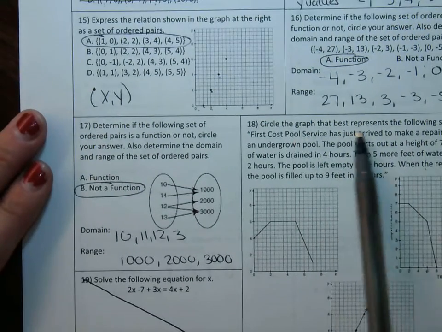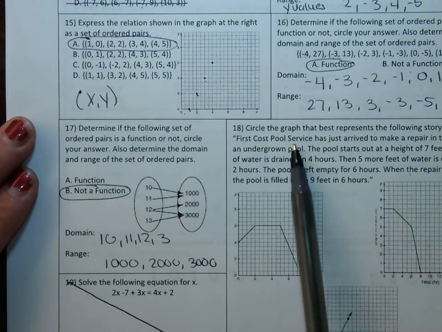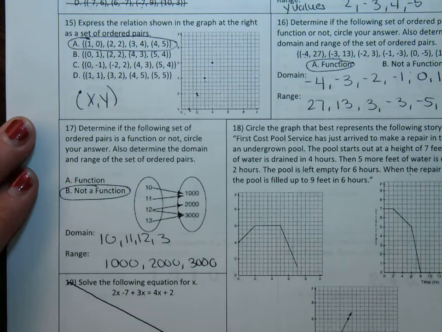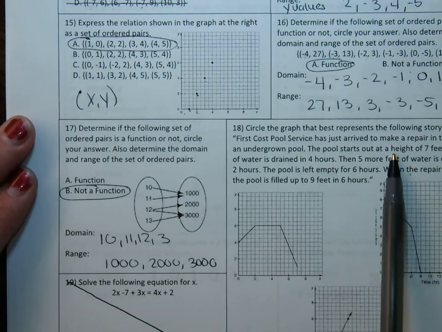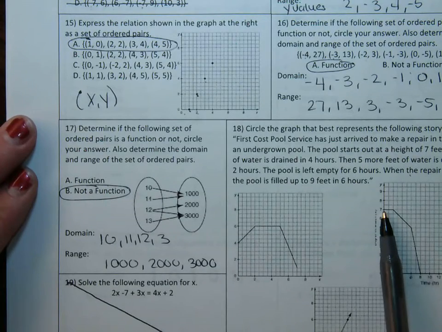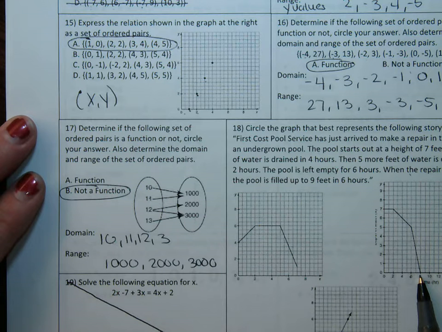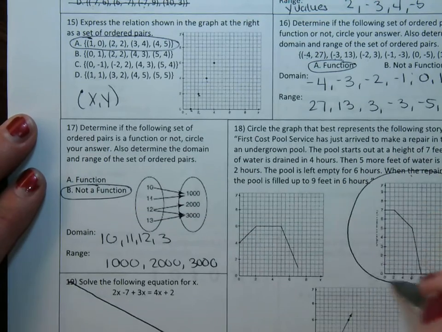The last one, circle the graph that best represents the following story. First Coast Pool Services has just arrived to make a repair in the side of an underground pool. The pool starts at a height of 7 feet, so we need to look at one that starts at 7, which would be this one. It's drained by 2 feet, so it goes down to 5. The water is drained in 4 hours. Then 5 more feet of water is drained, which will take you to 0. The 5 feet is drained in 2 hours. The pool is left empty for 6 hours, and it is filled back up. So this one will be our answer.